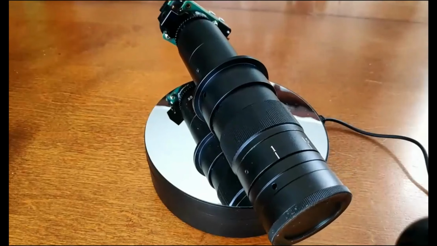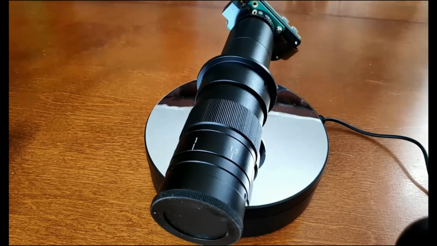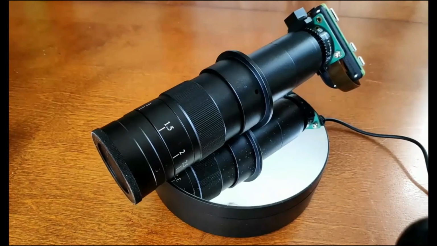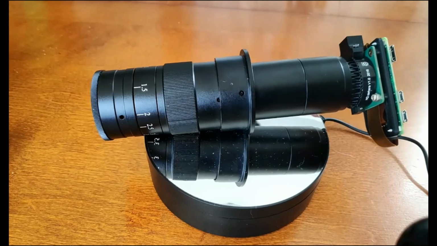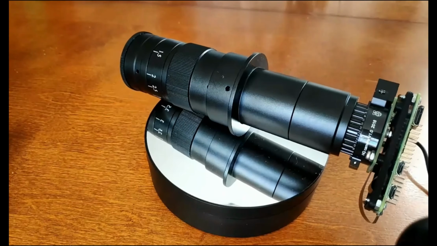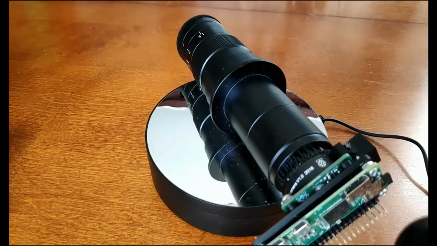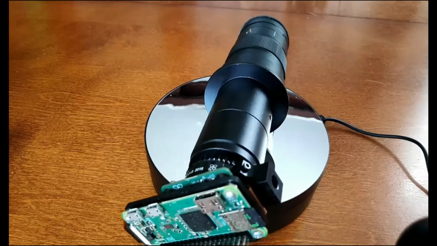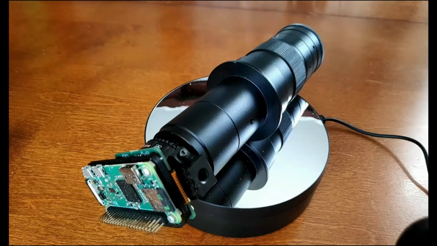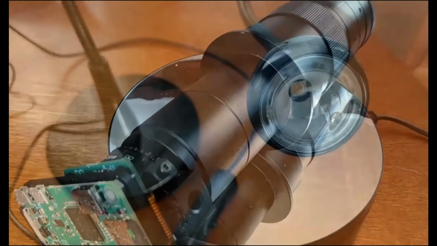Not all of my macro experiments have been successful. I've tried to use a Raspberry Pi high-quality camera with an industrial macro lens. Even though the sensor quality is much better than a typical webcam, it's still worse than even a phone camera, so I gave up on the idea.